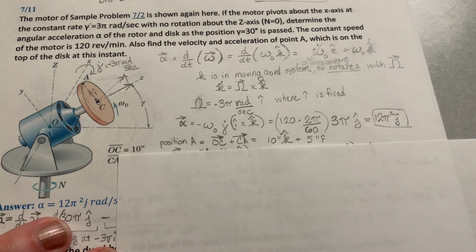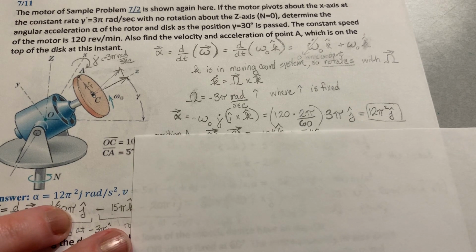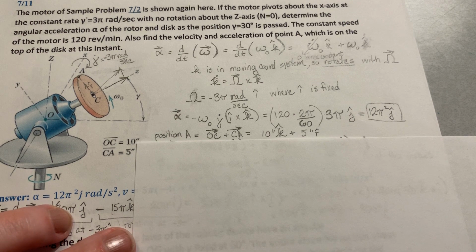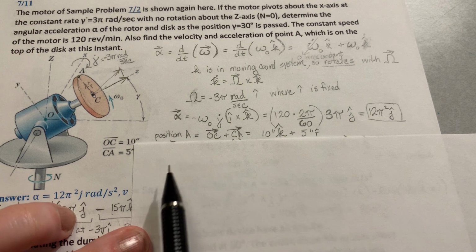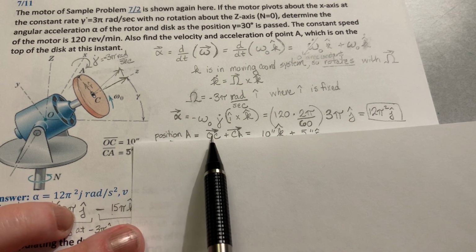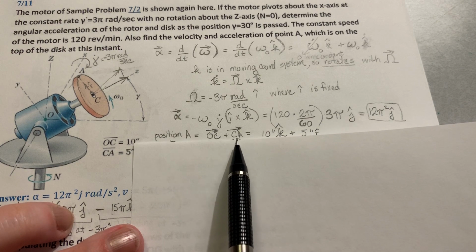So that should make good sense that it's in the positive j direction. All right, so now they also ask us to find the velocity and acceleration, and this is also going to take us a minute to think about pretty carefully. They give us this OC distance and the CA distance, but what we really want to think about is the OC vector plus the CA vector.